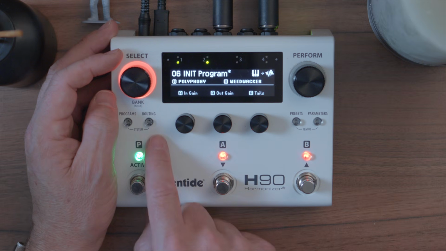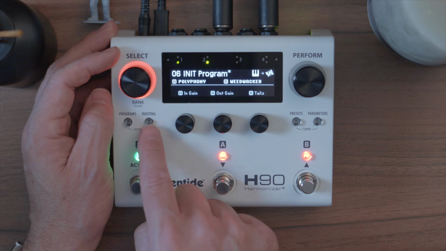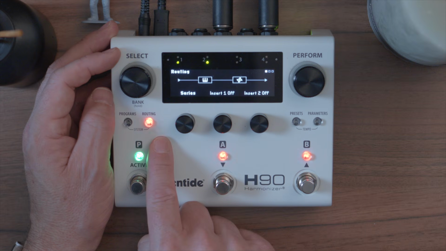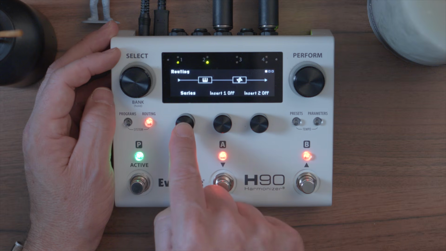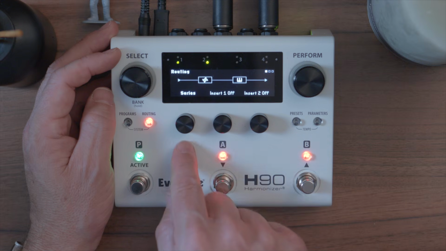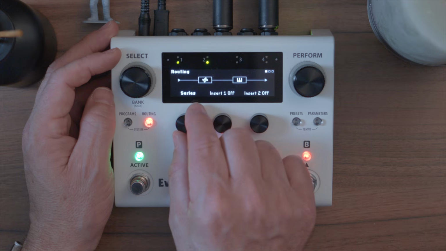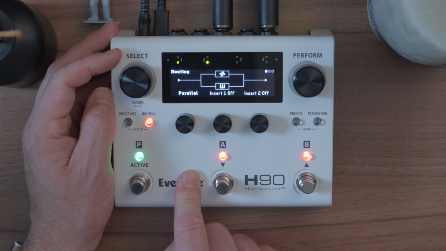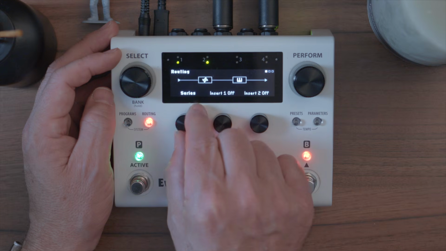And we can also at this stage see which way round it sounds better. So if you press the routing button and you press the left-hand button, it swaps them. So we have distortion first and then polyphony. We even have parallel, so it's going into each one. I think series sounds better.